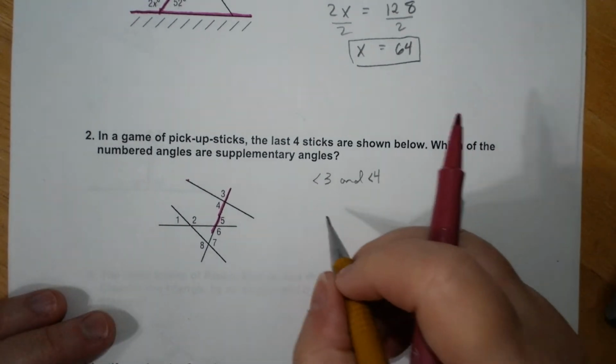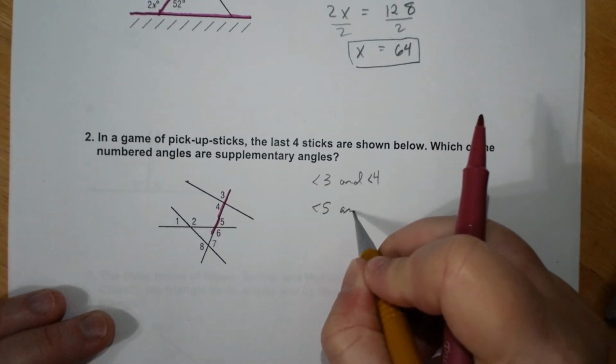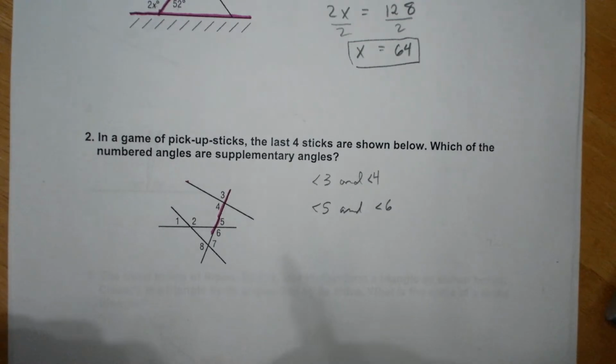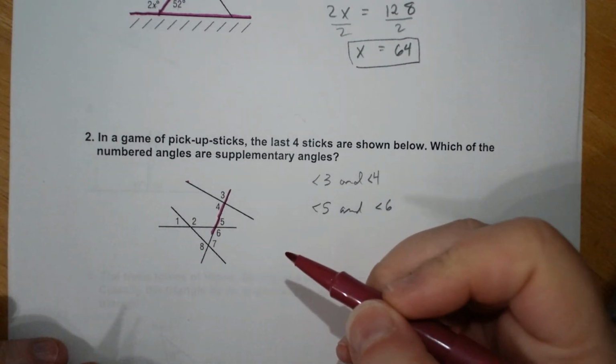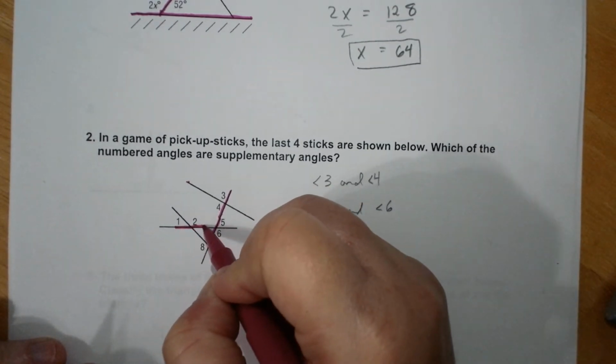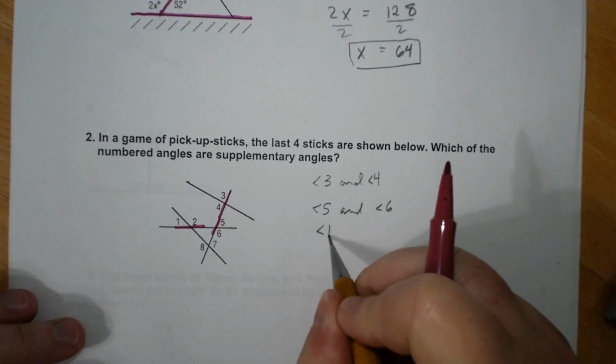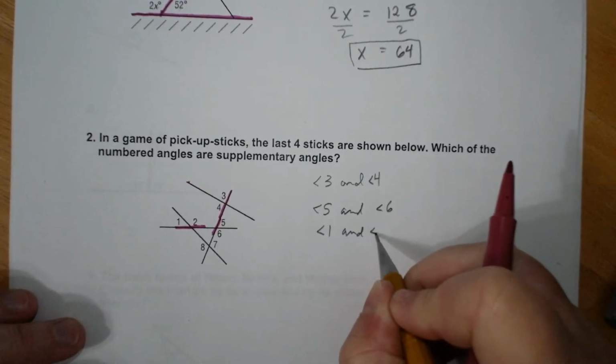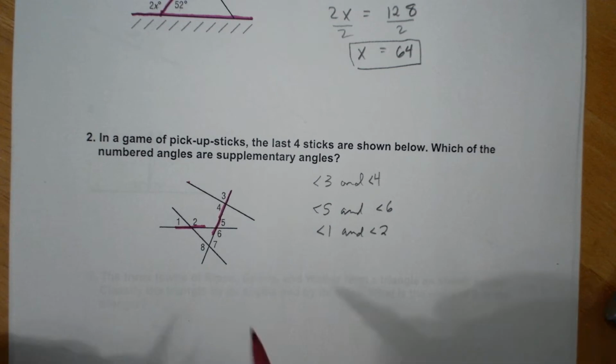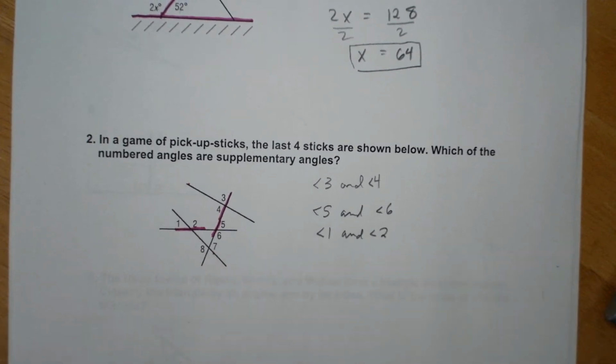Angle 5 and 6. Angle 1 and 2. 7 and 8 are actually vertical angles.